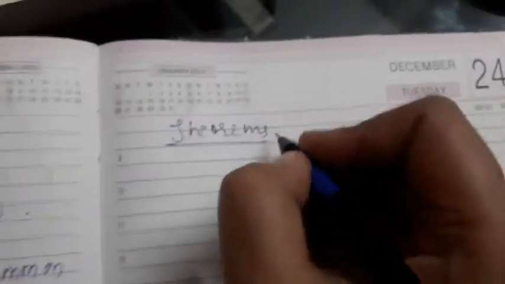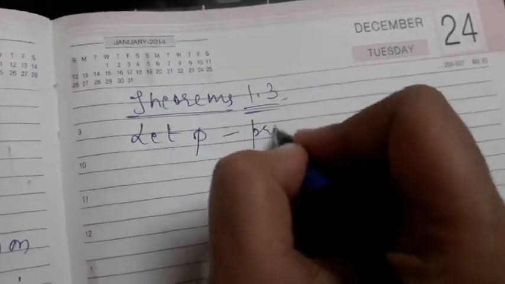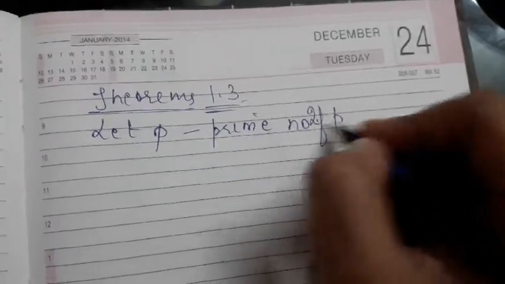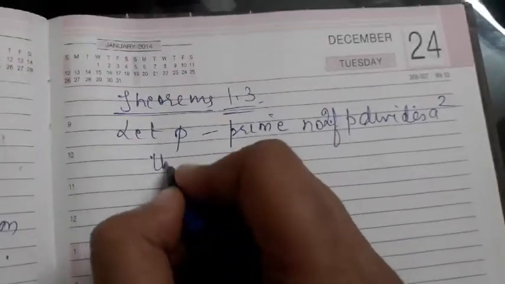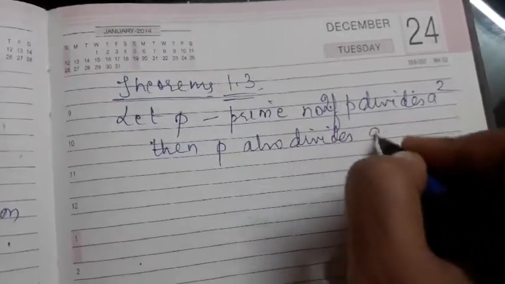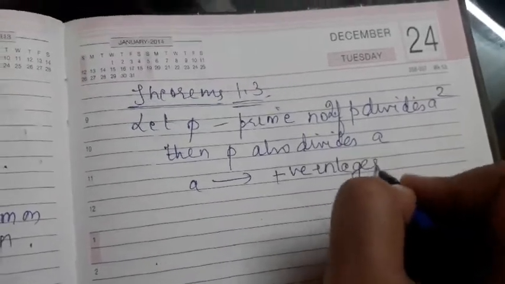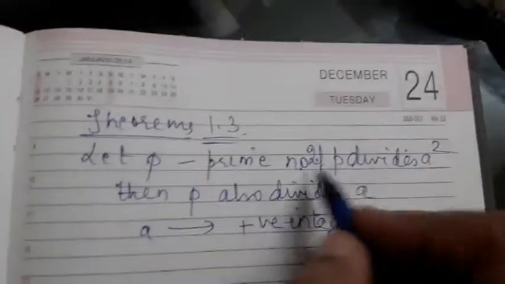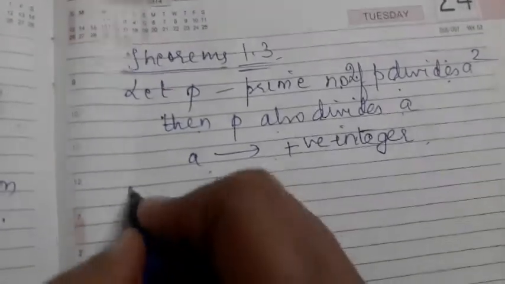Okay, theorem 1.3. It says: let p be any prime number. If p divides a square, then p also divides a. And what is a? a is any positive integer. Again, let p be any prime number. If p divides a square, then p also divides a, and a is a positive integer. So let us begin with the proof.